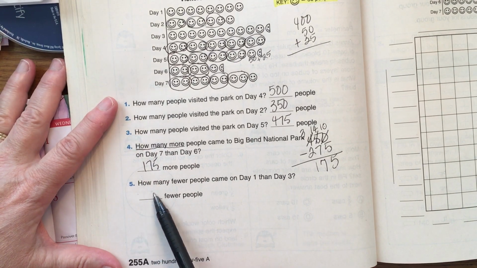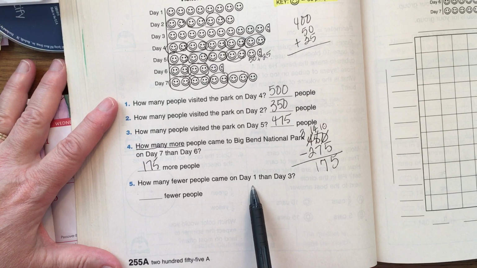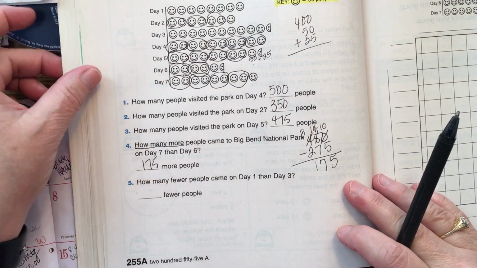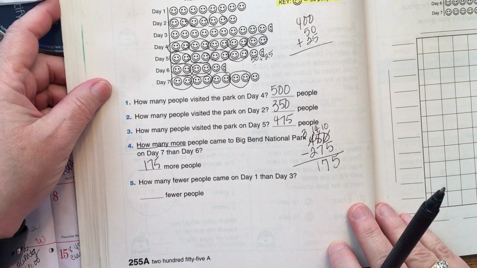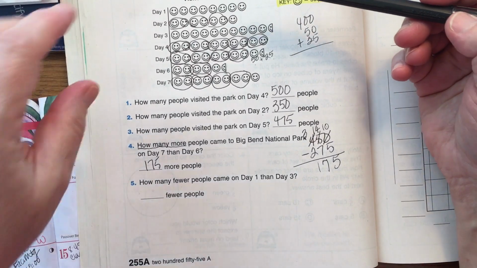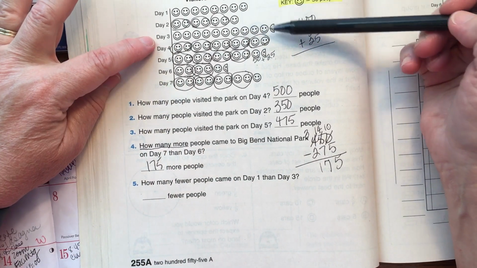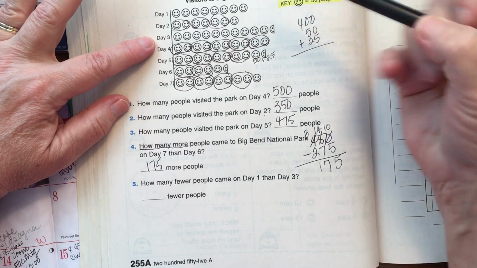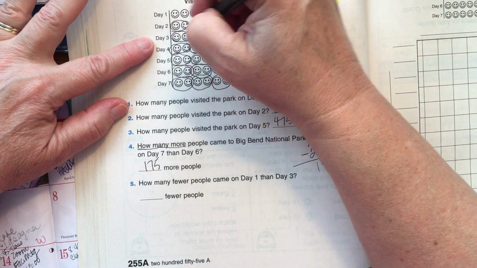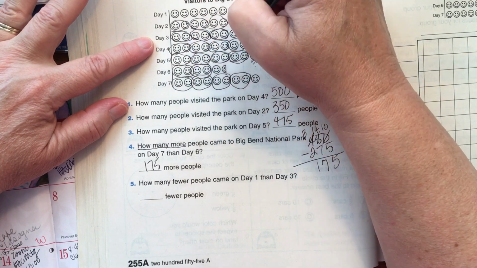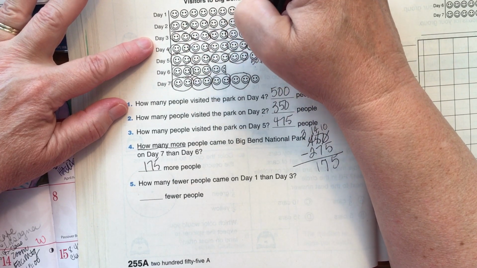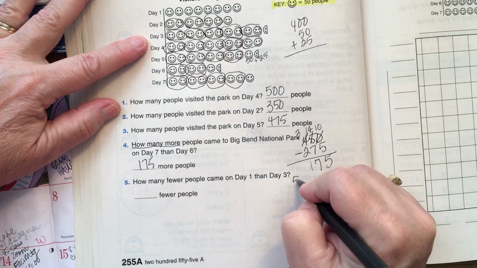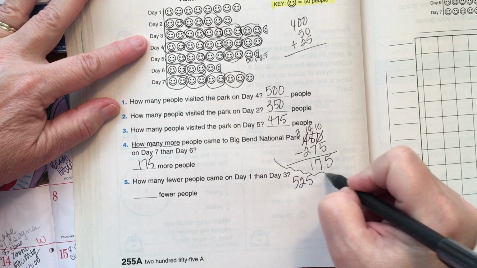on that day. How many fewer people came on day 1 than day 3? So let's look at those 2 days. Okay, let me make sure you can still see day 1 and day 3 up there. Okay, so day 3 has more people. That's going to be my top number. We're subtracting again. So we have 100, 200, 300, 400, 500, and half of that, 25. So 525.